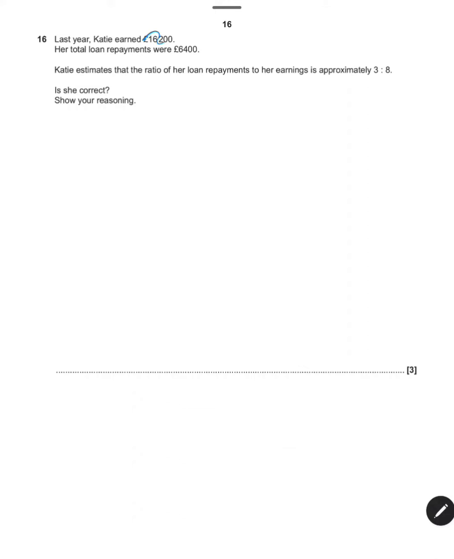Question 16, we've got someone who earned £16,200. She has loan repayments of 6,400, and she's estimating the ratio of her repayments to earnings is 3:8. So we've got repayments is 3 and earnings is 8.